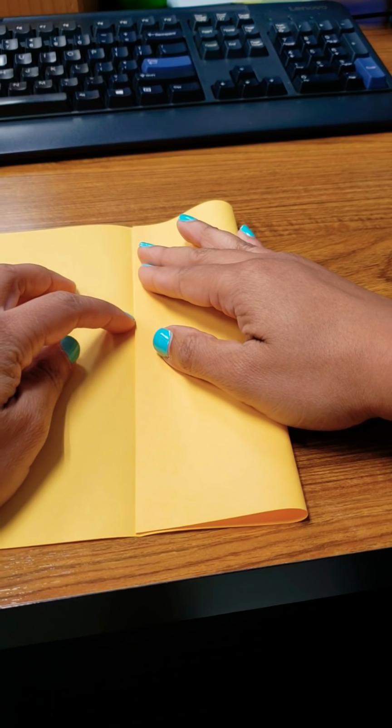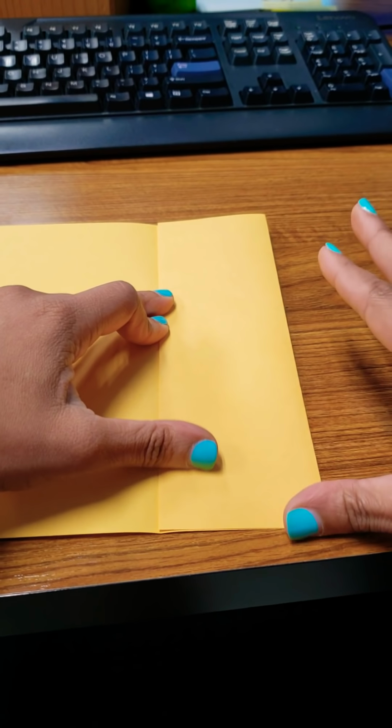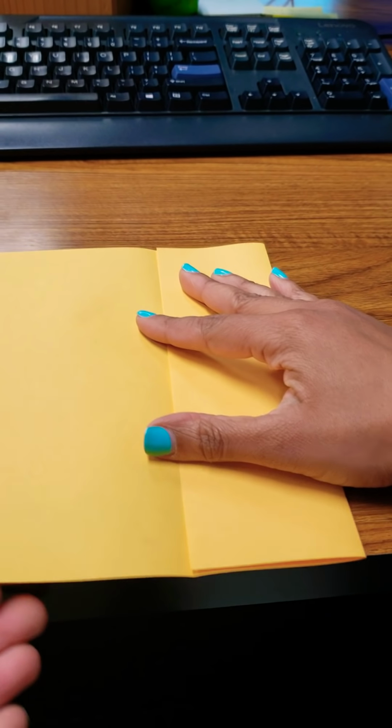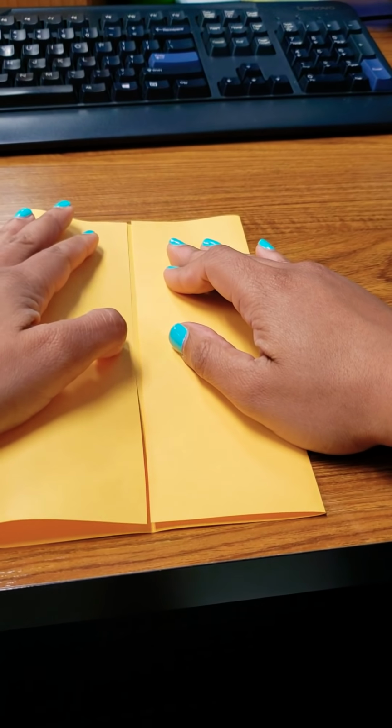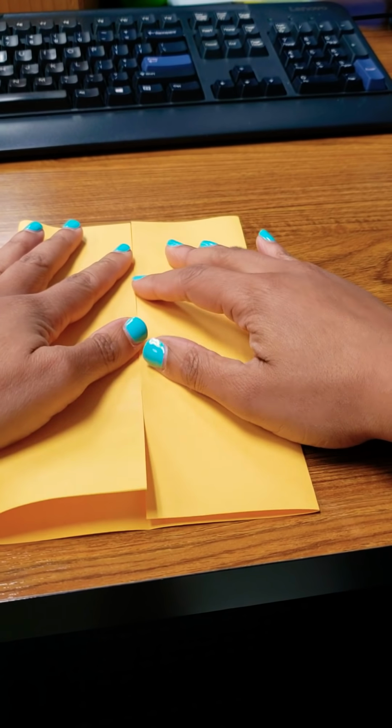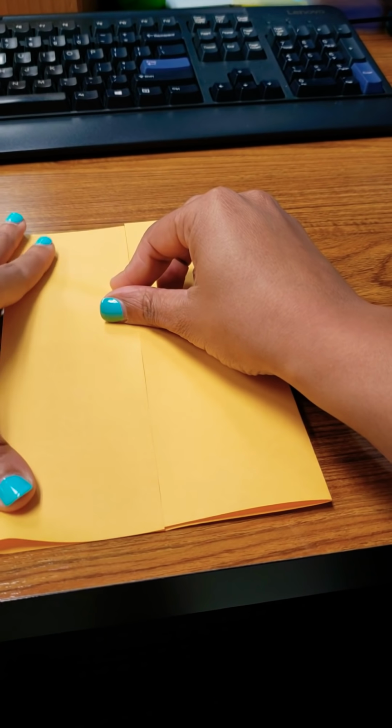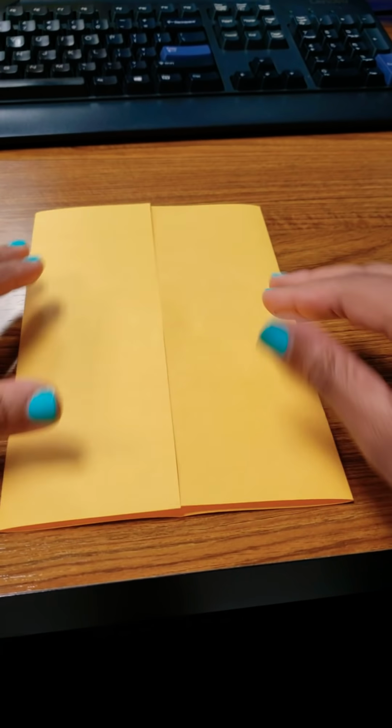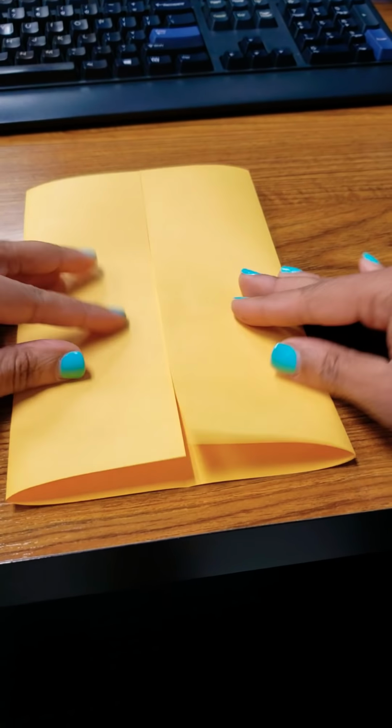Then you're going to take it and fold it in half. So meet it in the middle right here and make that fold. And then take the other side and do the same thing. Take it and meet it in the middle, so halfway across, and fold it just like that. And then you've got 4 different sections. It kind of looks like a little menu or a brochure or something.